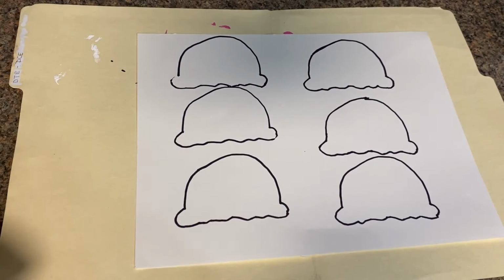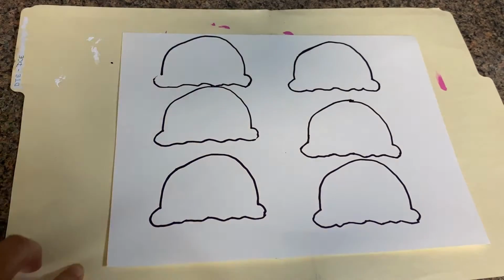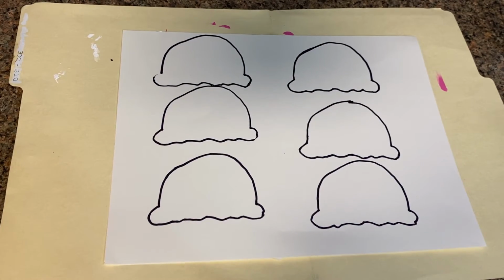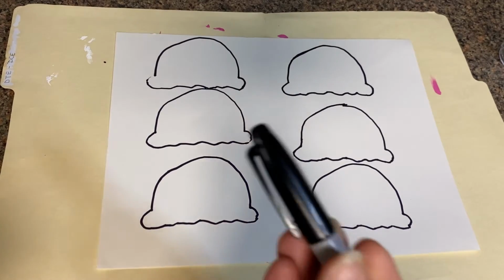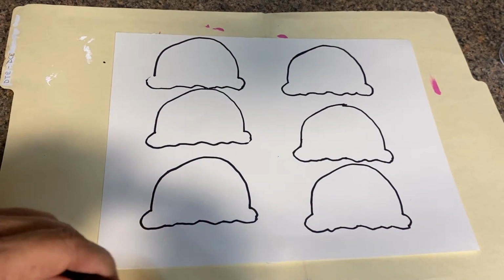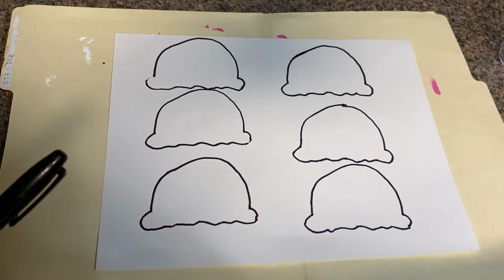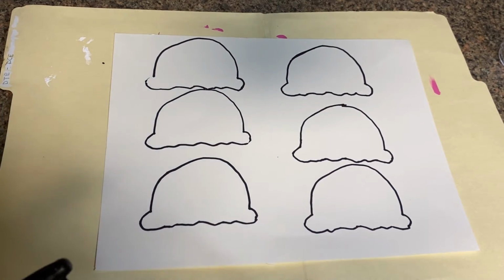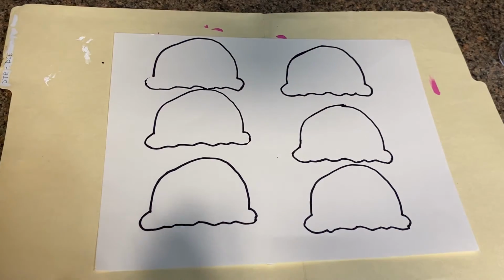Okay, here we are at our project, and you will see that I have 6 of those interesting ice cream cones. I used a marker after I made one, and let me just reach over here and get what I did. Oh, got it on the wrong side.